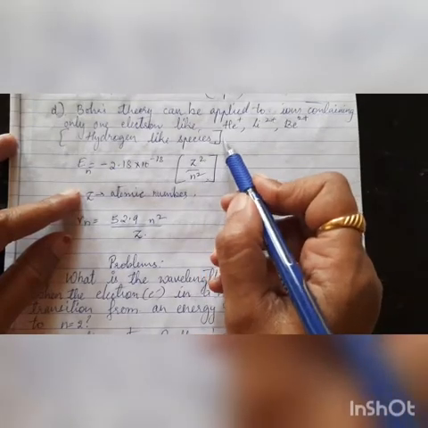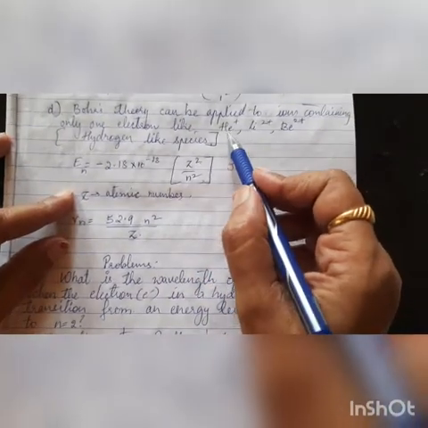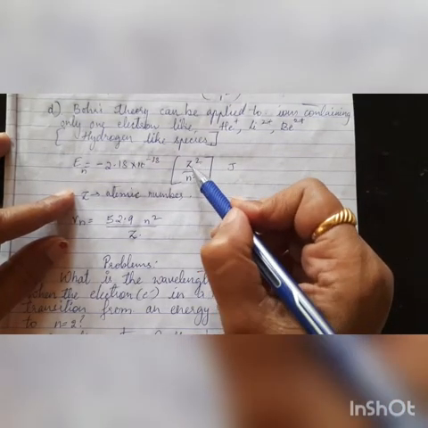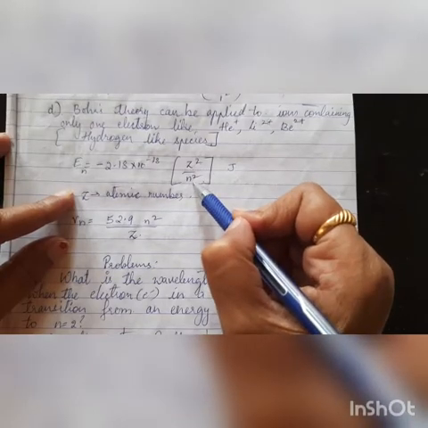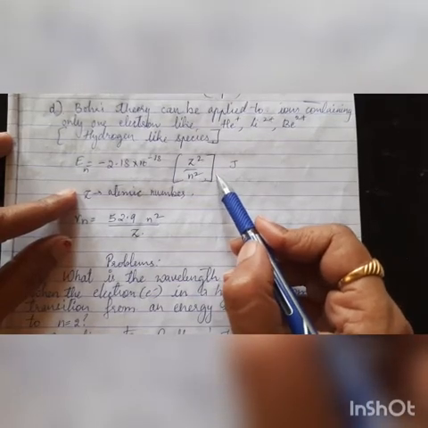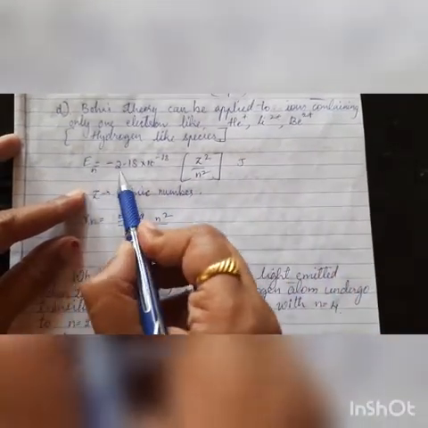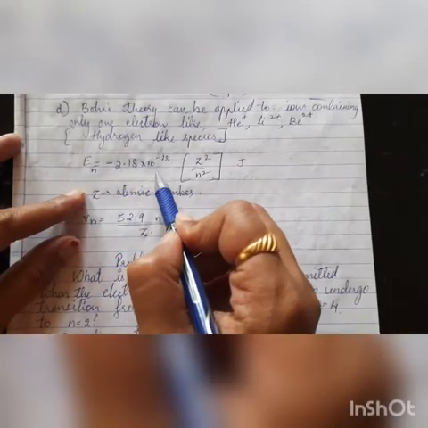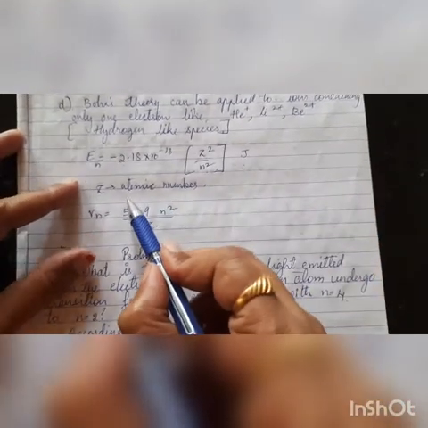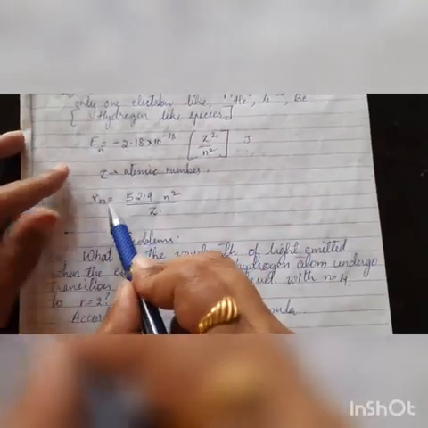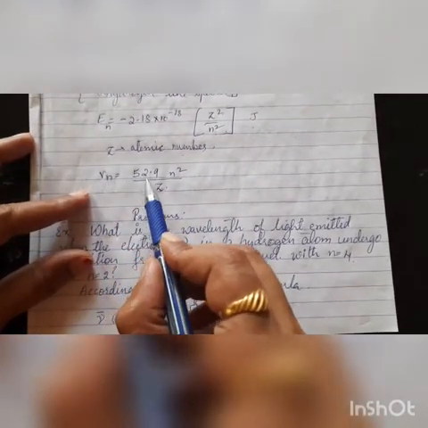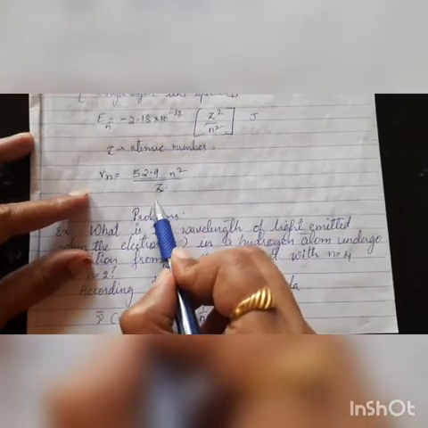But if you are taking hydrogen-like species, the atomic number will differ. So instead of taking 1 upon n square, we take z square by n square. This is the generalized statement for finding the energy of different species. So En is equal to minus 2.18 into 10 raised to minus 18 into z square divided by n square joules, where z stands for the atomic number, and the radius for such a species is Rn is equal to 52.9 n square divided by z.